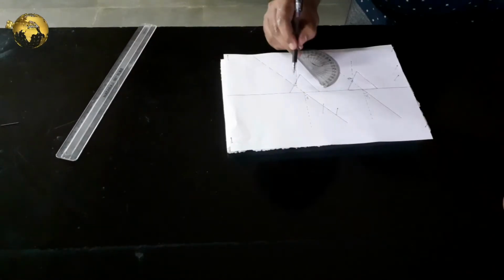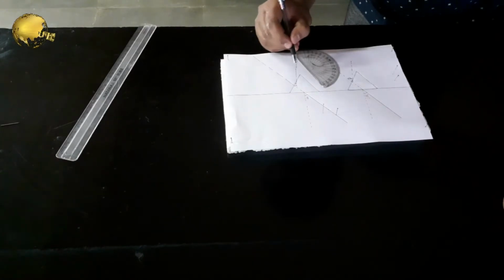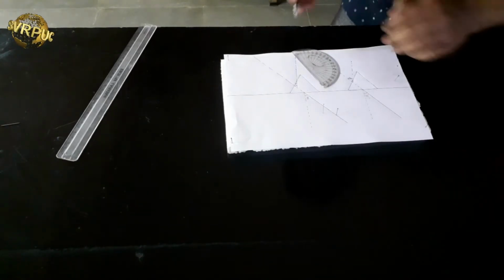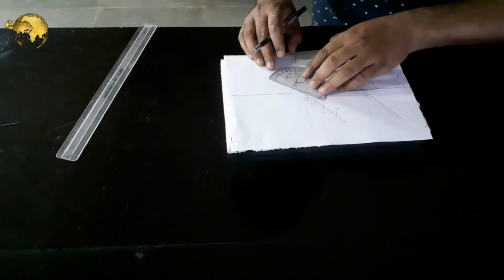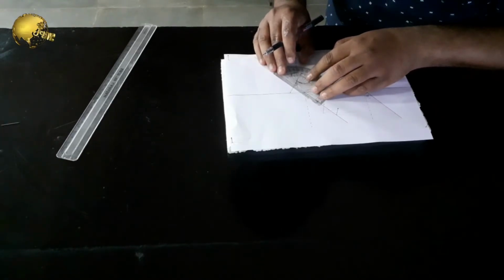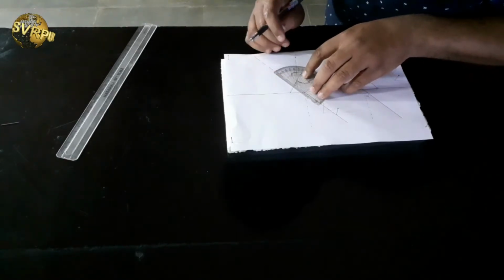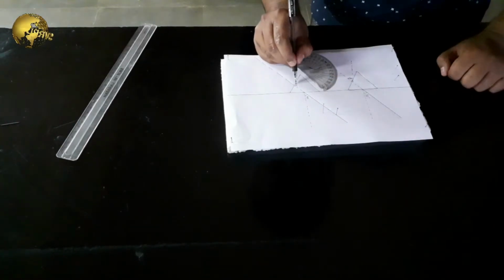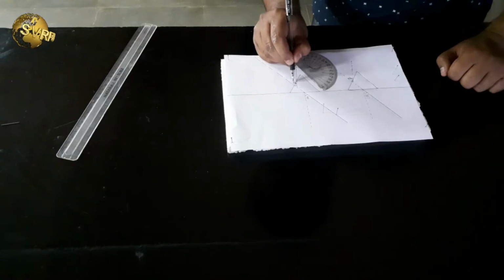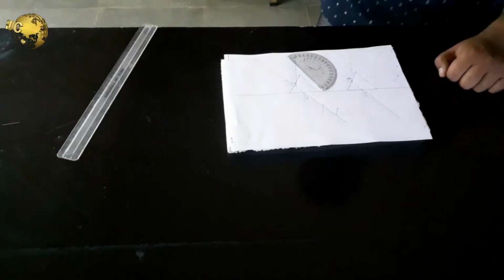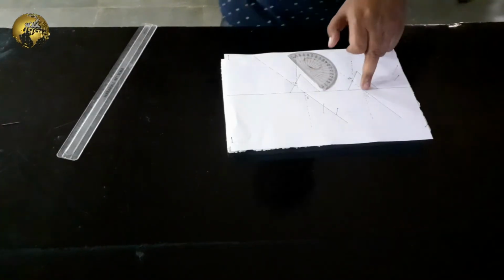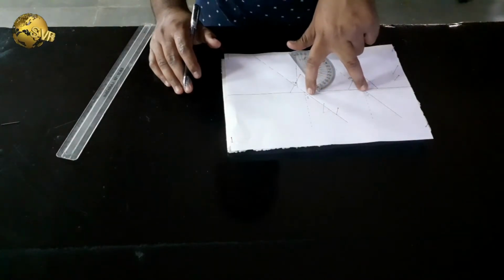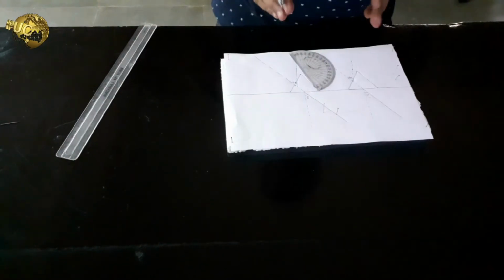The angle between undeviated incident light and the retraced emergent light is 42 degree. So we have made the trial for 35 degree and 40 degree.